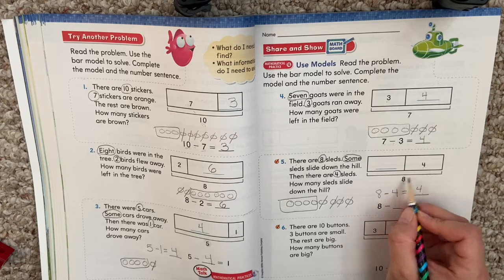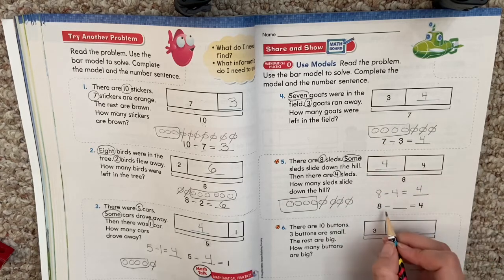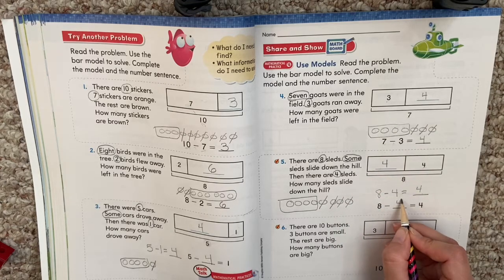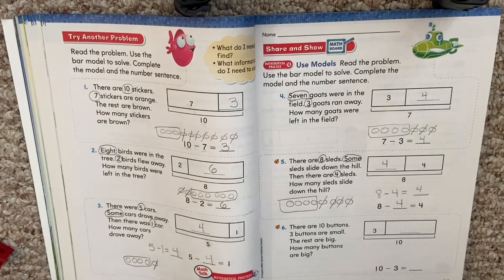So we start with 8. One of the parts is 4, so the other part is 4. 8 minus 4 equals 4. Very good. That's actually a doubles fact, right? 4 plus 4 equals 8. Okay, so always remember, it doesn't matter. As long as you know the big number, you can take the small number away.